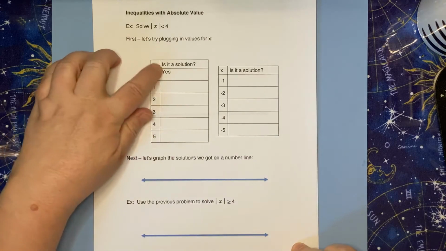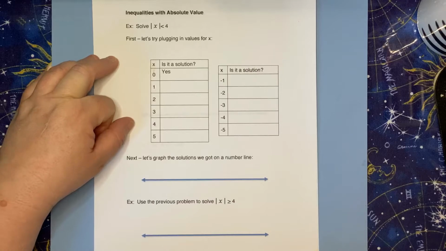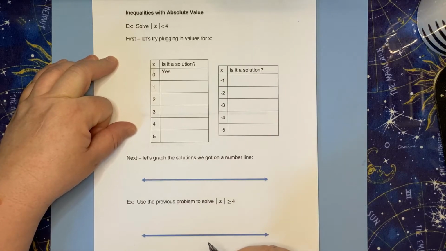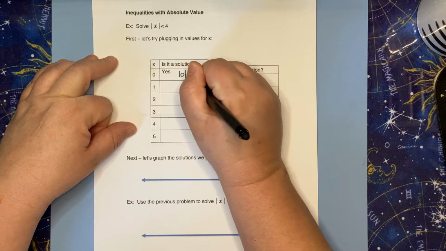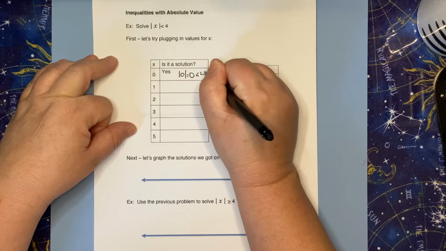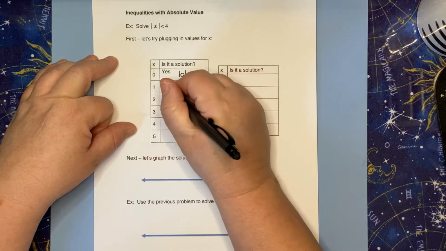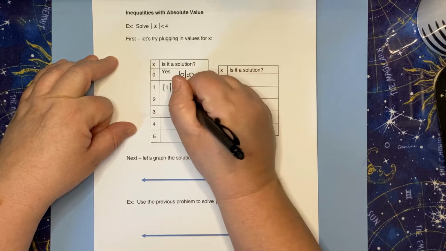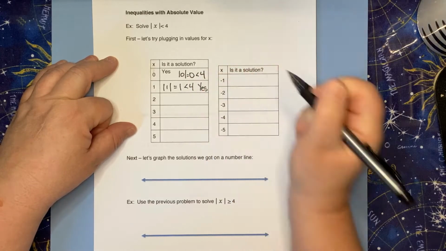It looks like a cat or a rabbit has been walking on my notes. Sorry about that. So when x equals 0, the absolute value of 0 is 0. That's less than 4, so yes, that is a solution. How about 1? Absolute value of 1 is 1. That's less than 4, so this is a yes.